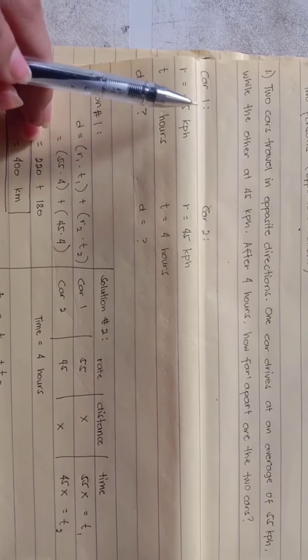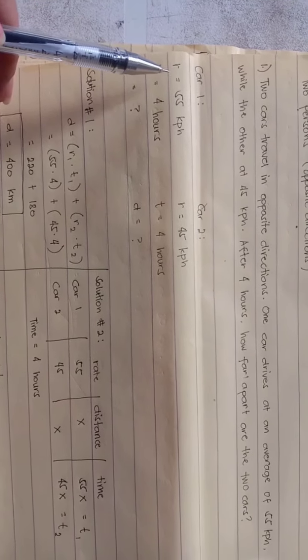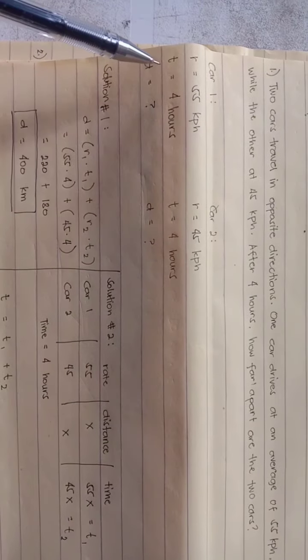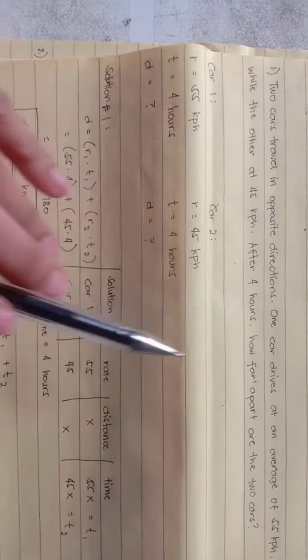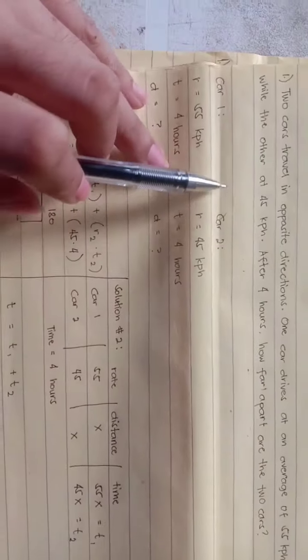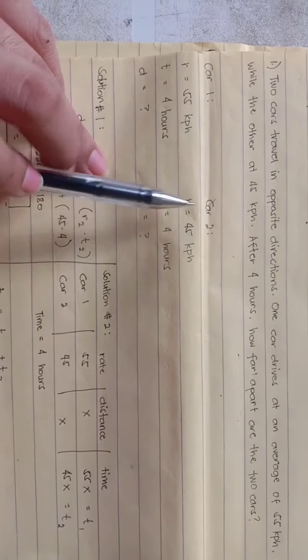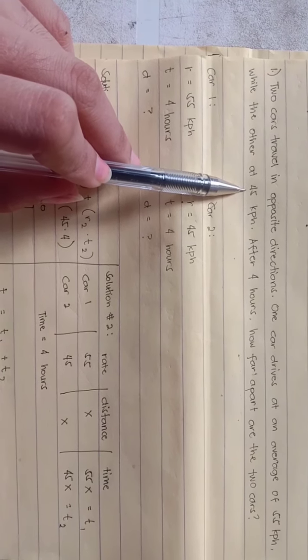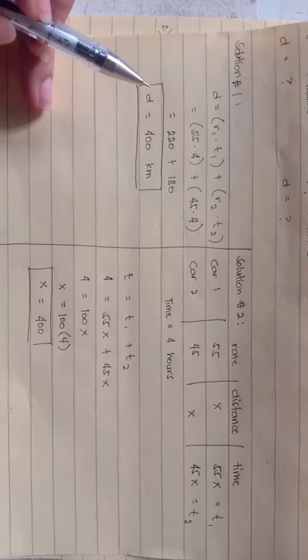Okay? So, first, ibutang tanay, ang car number 1, the rate is 55 km per hour. Its time is 4 hours, okay? And distance, of course, ginapangita ta. How far apart? Distance, okay? Car number 2, its rate is 45 km per hour. And its time is 4 hours also. And we find the distance, okay? Ang distansya nila nga duha. So here, I have the solution number 1.